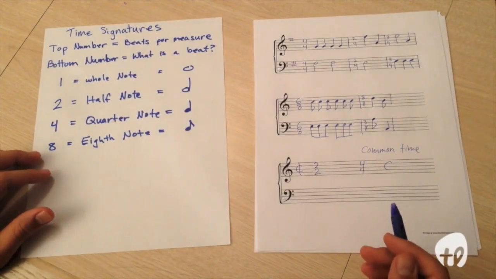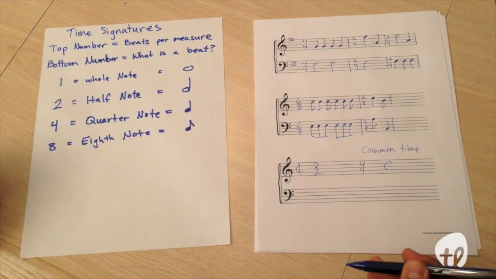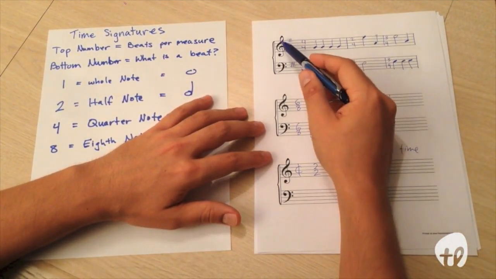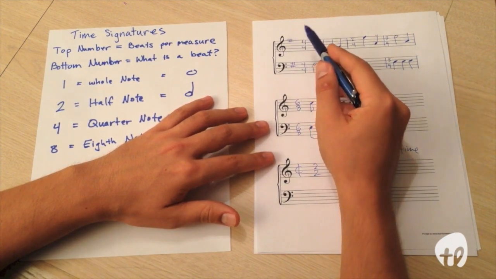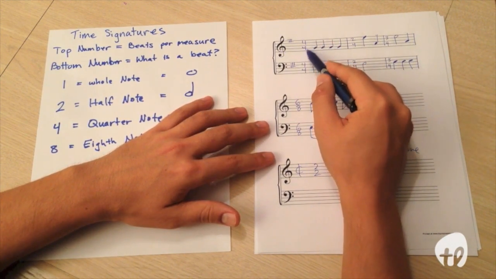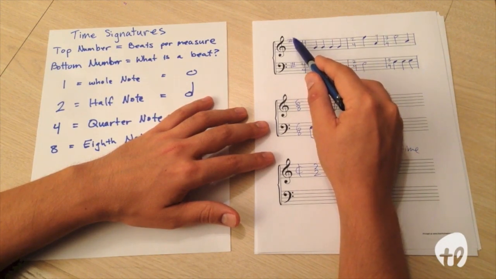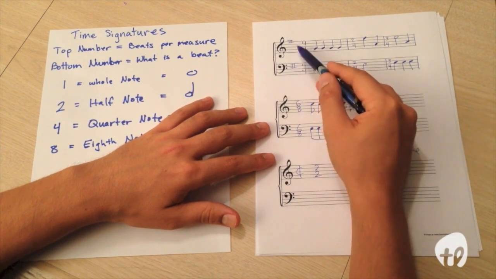So moving on into time signatures. So first of all, what do time signatures look like? You will find them on the staff after the clef and after the key signature. You'll see two numbers stacked one on top of each other inside the staff. So for example, we have the key of G, which means F sharps in the bass and treble clef.